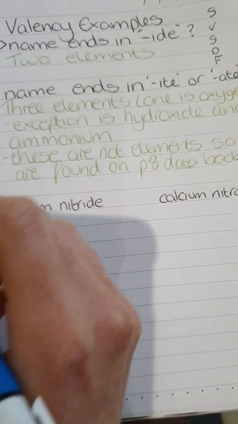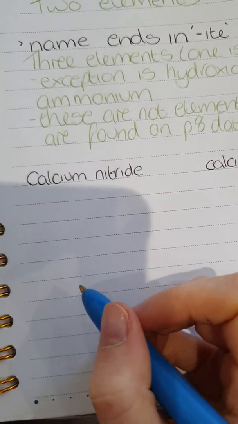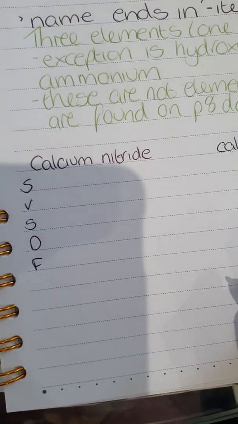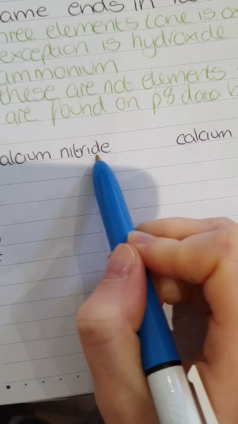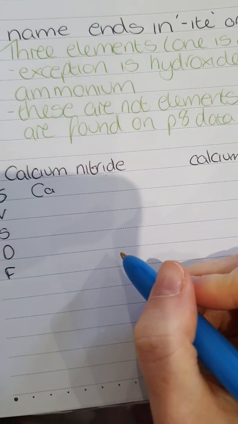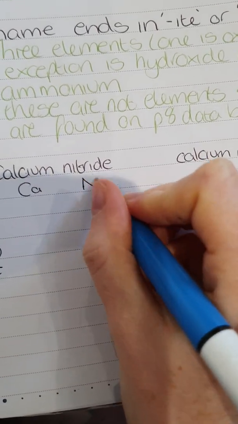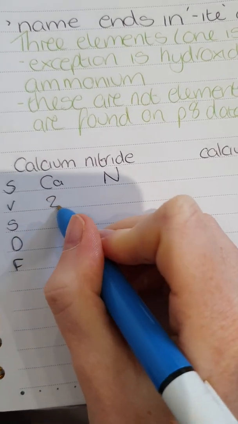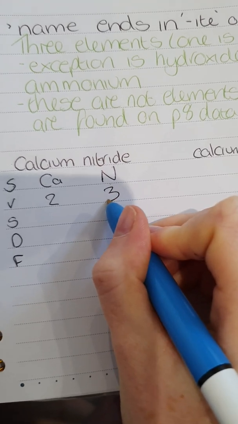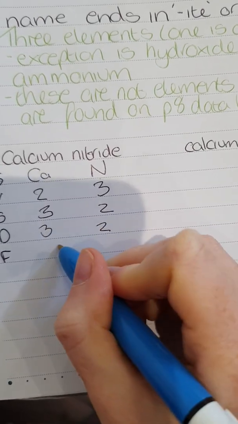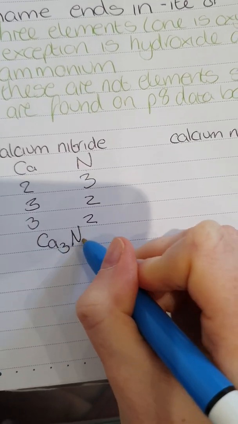Okay, so if I now go to examples, so calcium nitride, so I'm sorry if my hand's in the way, I'll move it in a wee second. So we're doing SVSDF because there's two names, no prefixes. IDE tells me it's two elements, so it's what you've done before. So symbol for calcium, Ca, nitride is nitrogen, N. Valency, you should know this from before. Calcium is 2, nitrogen's 3. So that's from your periodic table. Swap them, 3 and 2. Can't divide them, so that becomes Ca3N2.